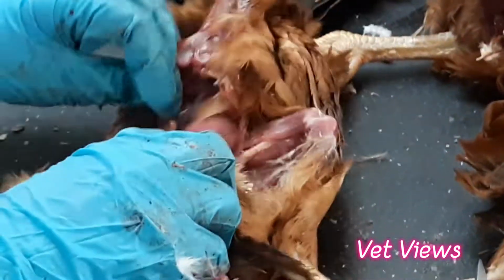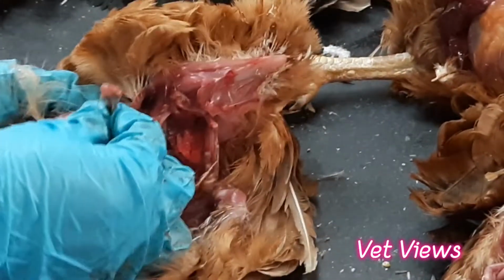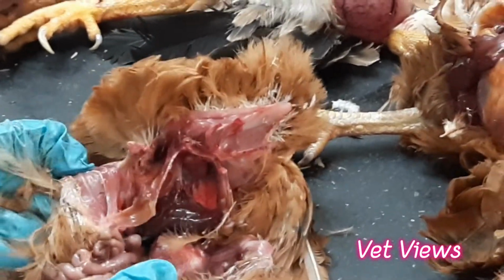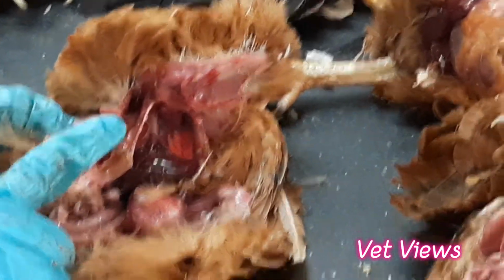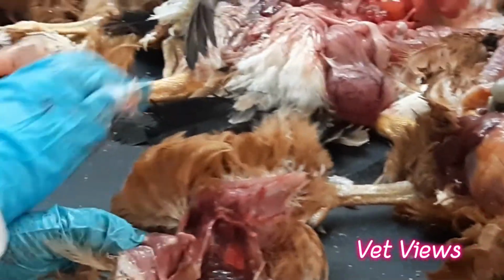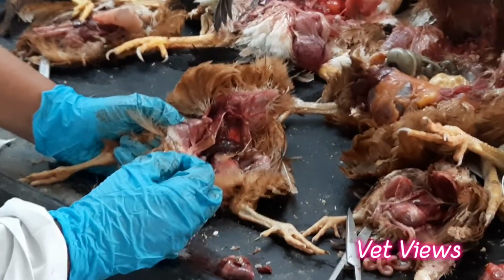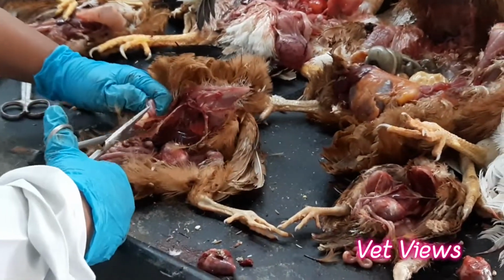Then you start examining the femur head also. This is a femur head, and this is normal. In some cases, like reoviral infections, you will find necrosis of the femur head. The femur head completely gets necrotized. In Clostridium infection also, sometimes it affects the bone and the femur head becomes necrosed. Then examine the bone marrow.